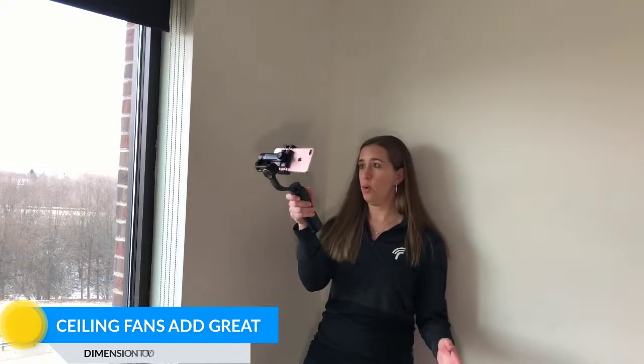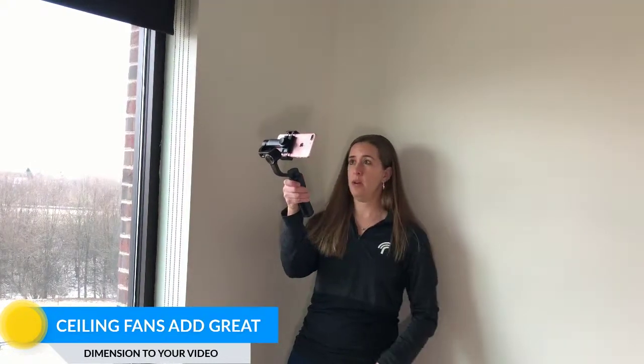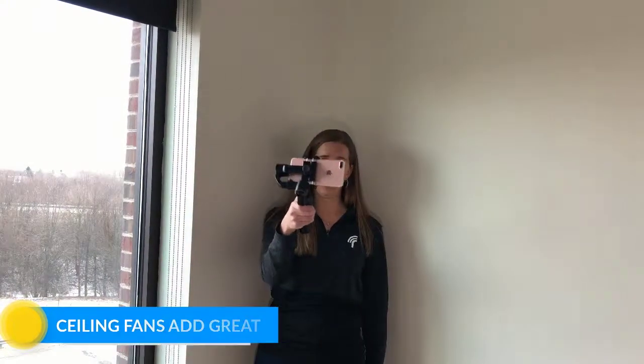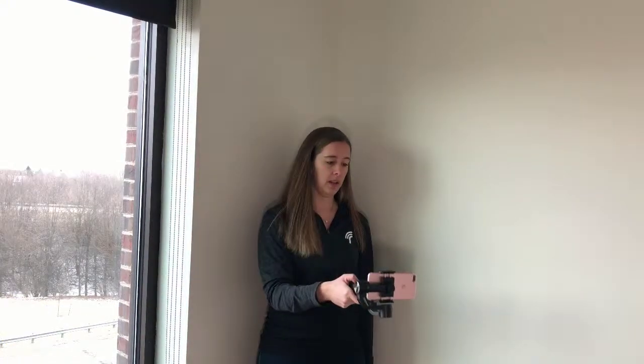A lot of times there are ceiling fans in the master bedroom, so I will start with my camera panned up, and I will come at a diagonal down and across the space so that the viewer can see the motion of the ceiling fan in our shot, and we get the diagonal across the space to make it look big, and we can see how large the master bedroom is.